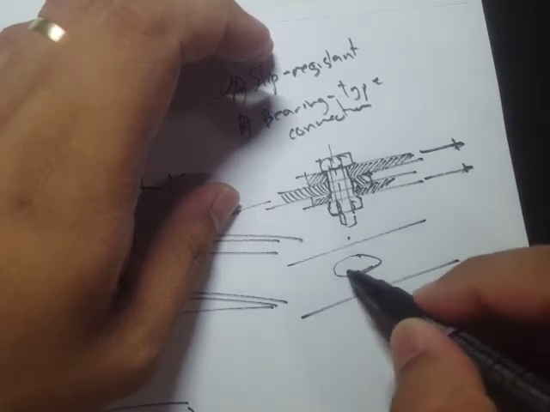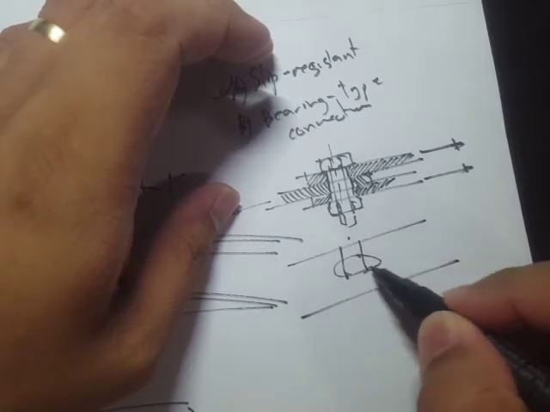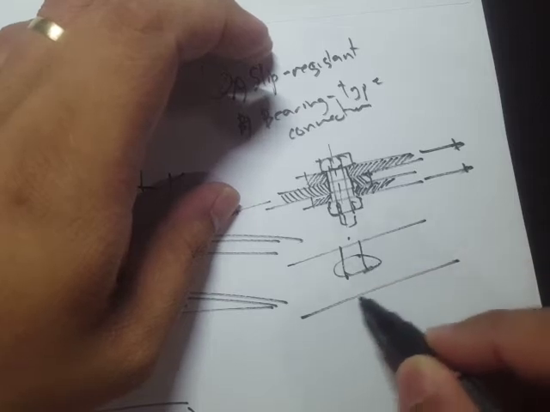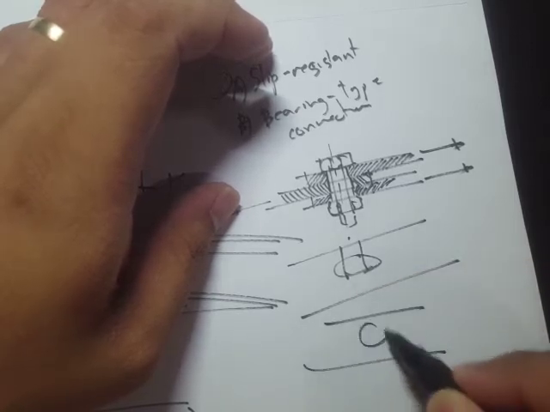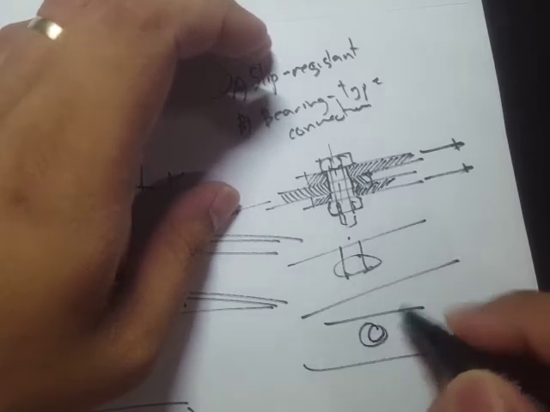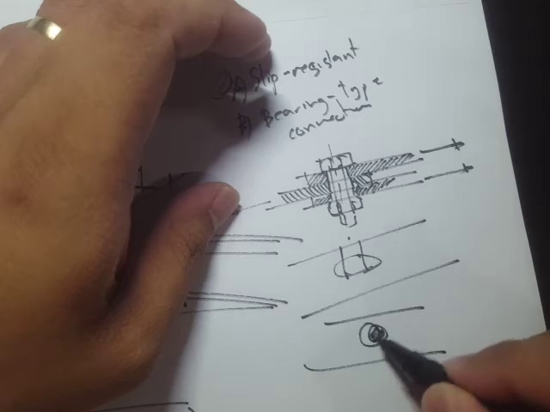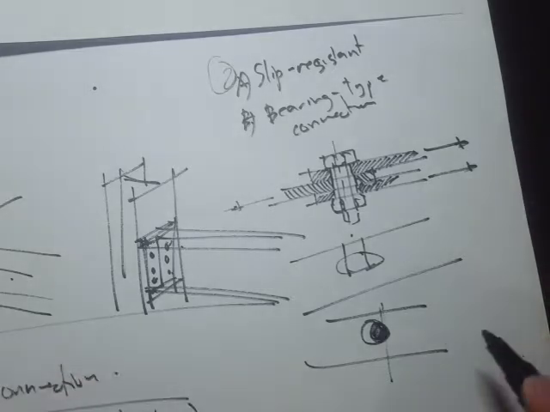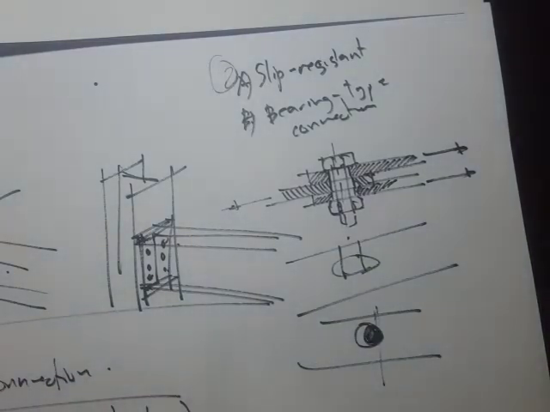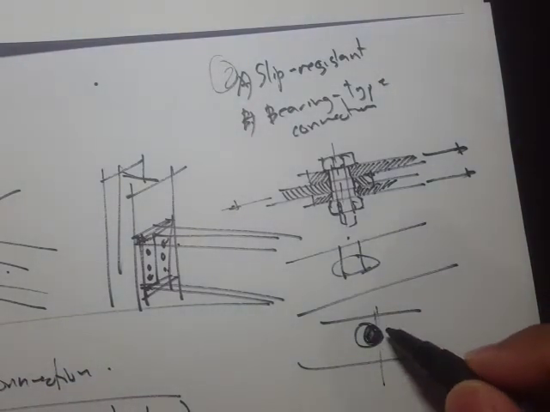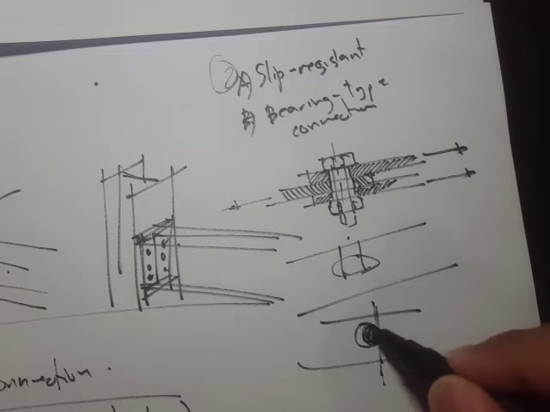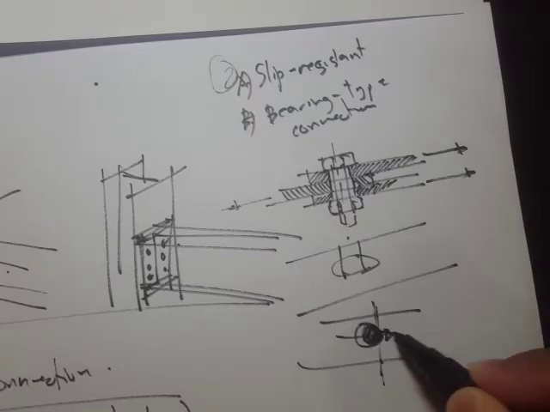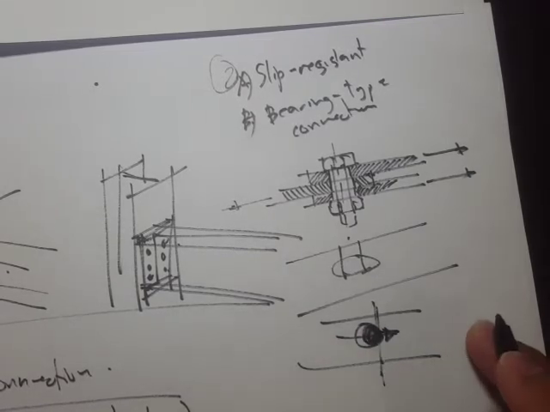At first this is the bolt on the center, but after that, let's try showing the top view. The bolt will make a bearing action, pushing this hole in this direction.